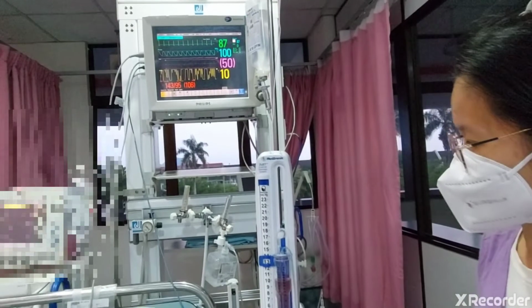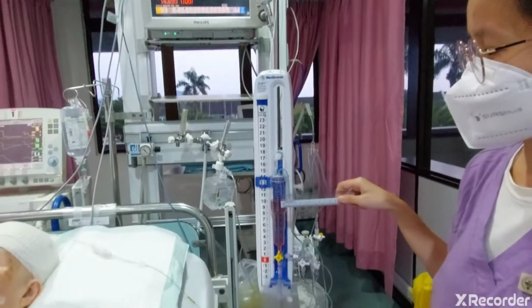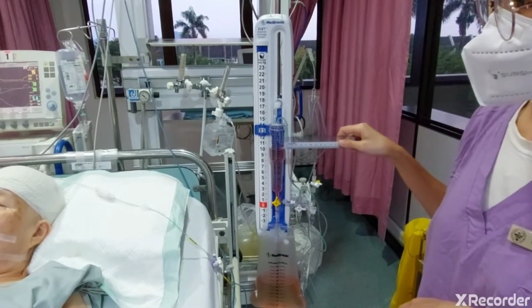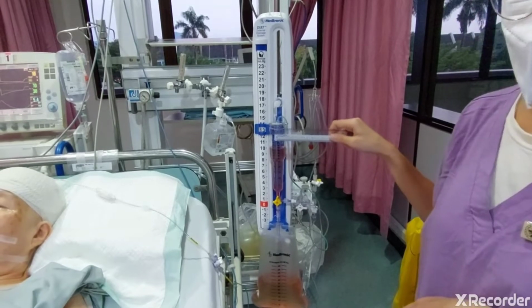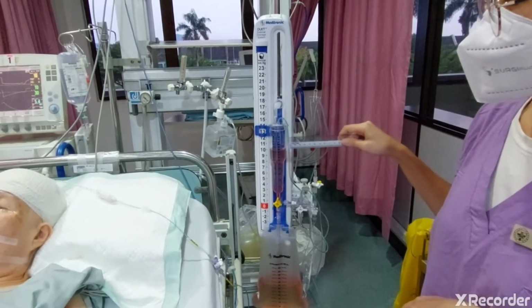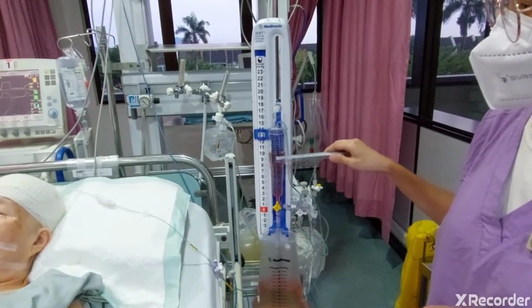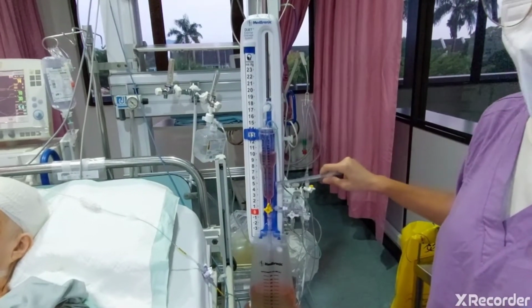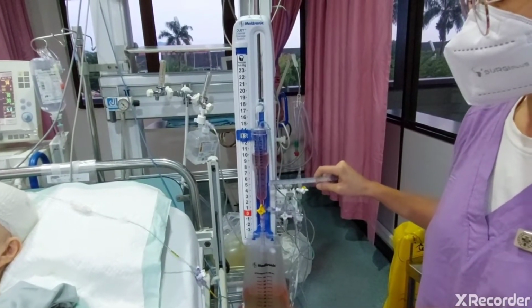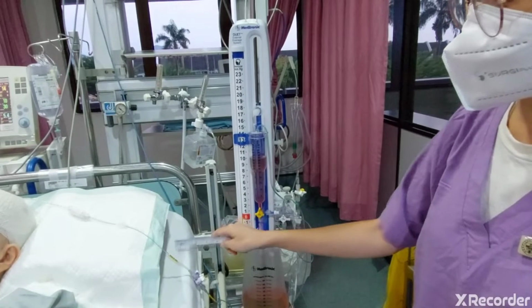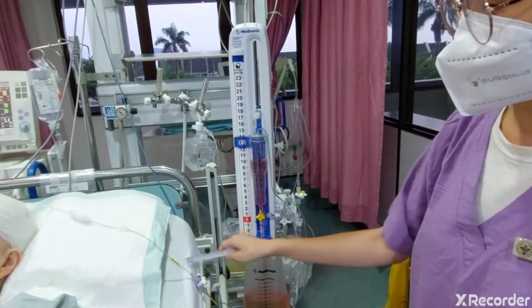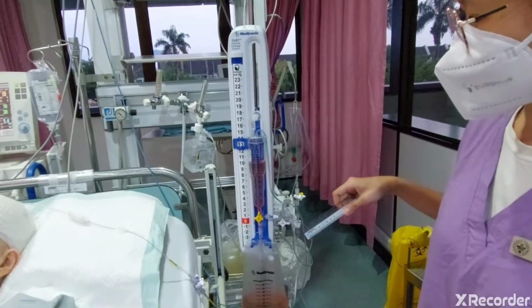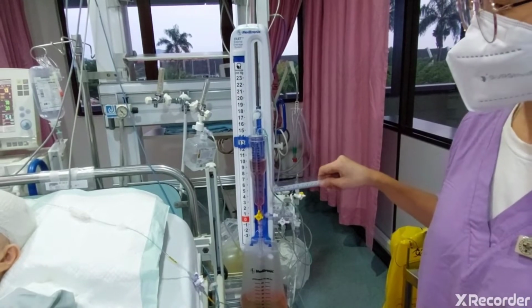The indication for this EVD system is to measure the ICP and to facilitate drainage of the CSF. This one is the CSF drain. Complications are infection or blockage of the intraventricular catheter, and excessive drainage, which can cause ventricular collapse.